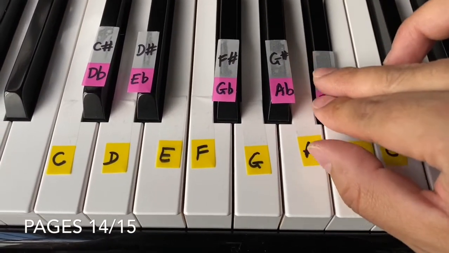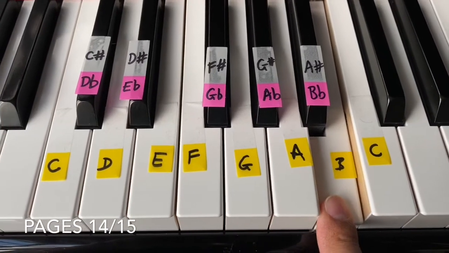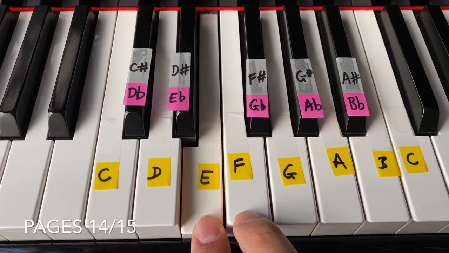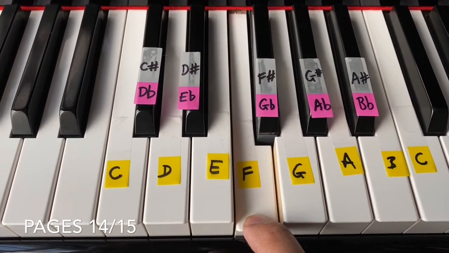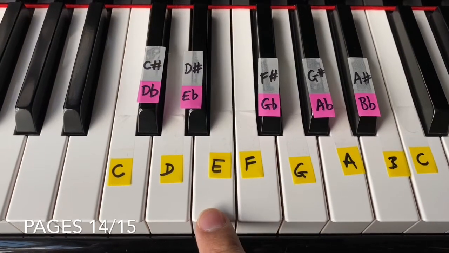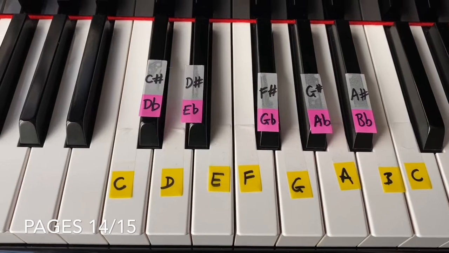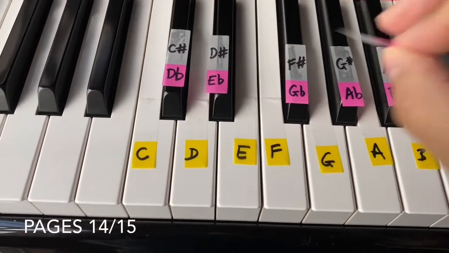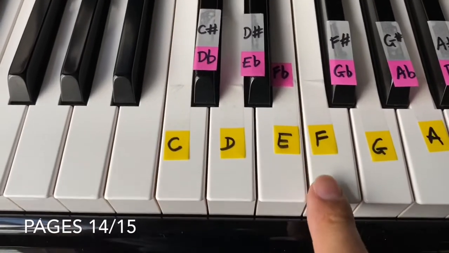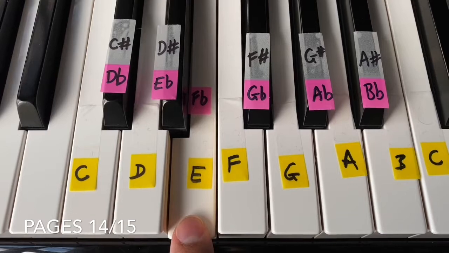Now there are a few other ones that aren't as obvious as those. Now if we look at the notes B and C, for example, or E and F, there's no black note in between those, you know that already. So do we have an E sharp and do we have an F flat? Well, yes we do. Because if we have an E and we take it up a semitone, if we sharpen it, it becomes an E sharp, and the F, I've already put the sticker on, if we take it down, that becomes an F flat.